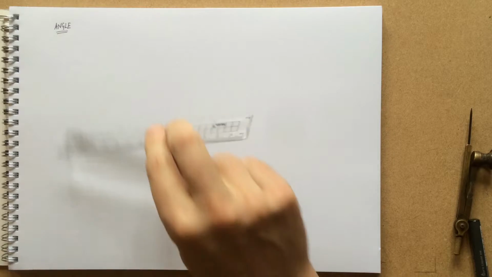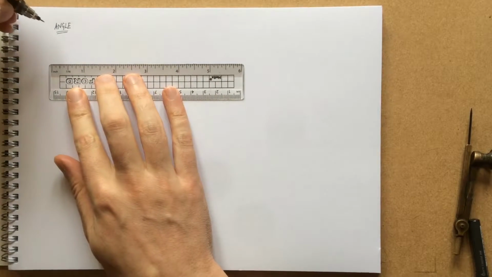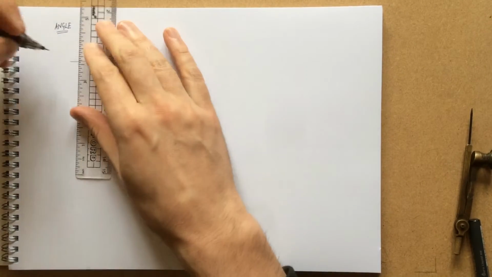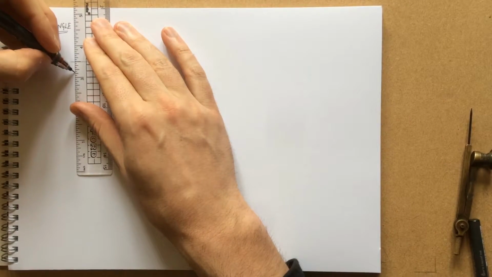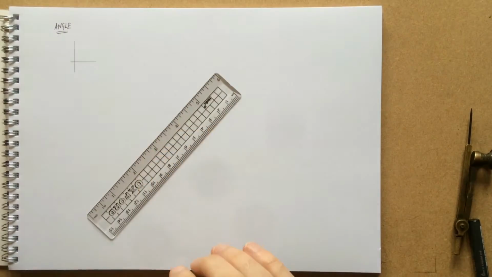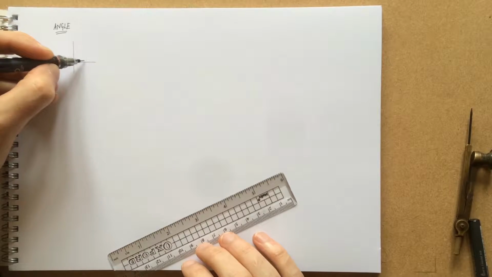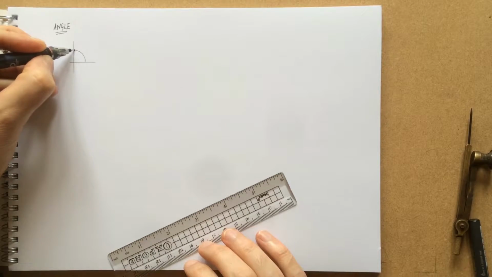Let's start with angles. So this angle here is clearly a quarter turn.